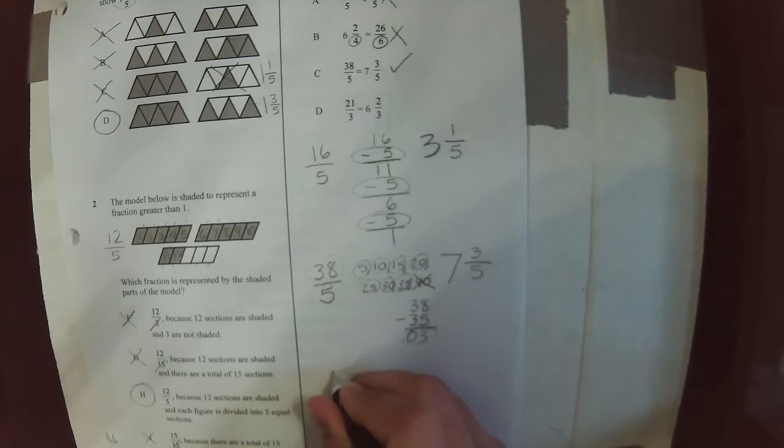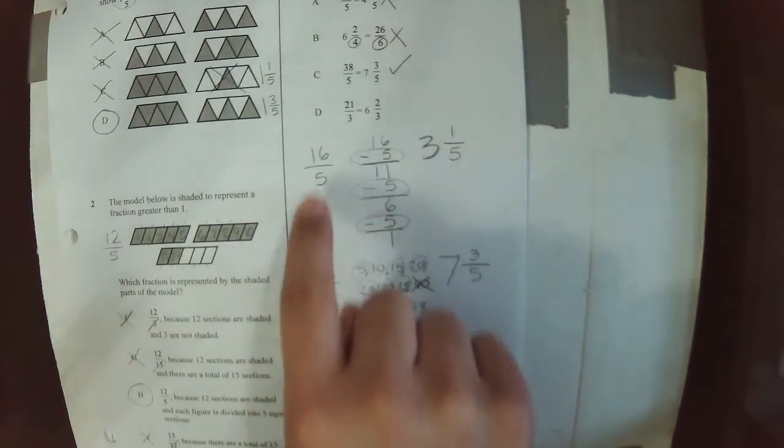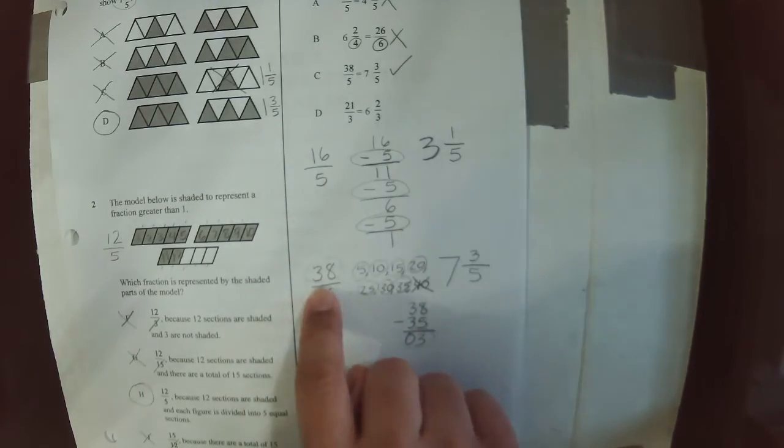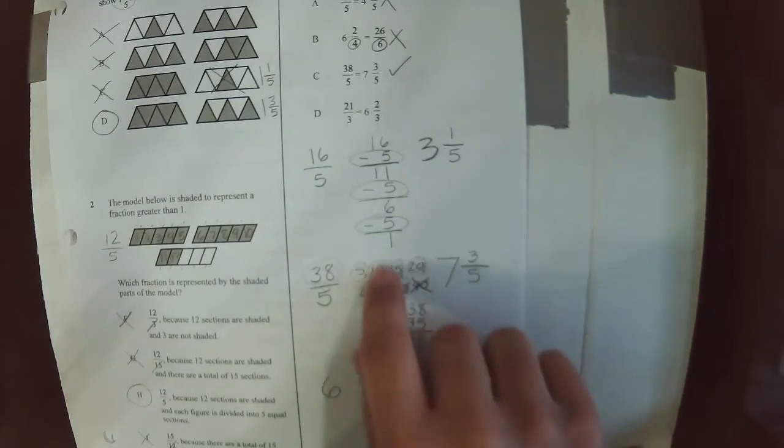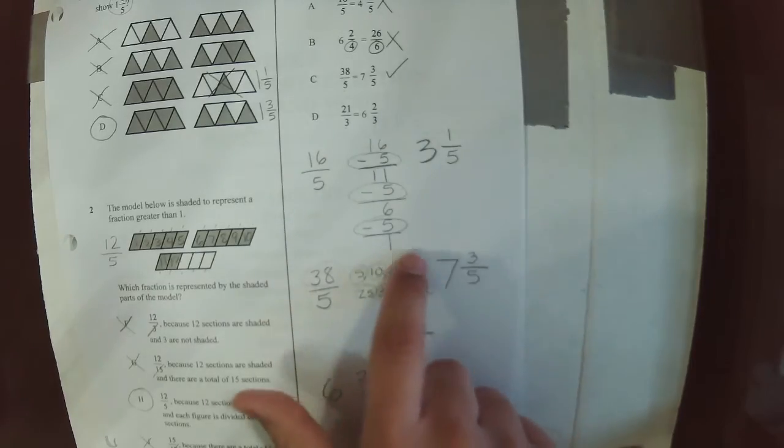Just to be safe, I'm also going to check the last one. And that one I'm going to actually start with my mixed number, so that we can practice that. 6 and 2 out of 3. Now remember, when you start with an improper fraction, you can either do subtraction or you can do the number songs.